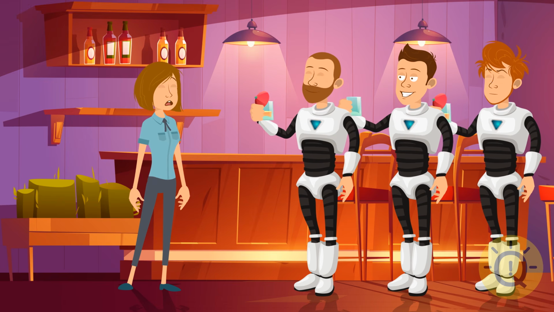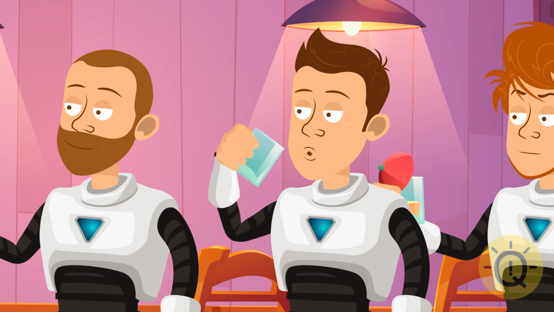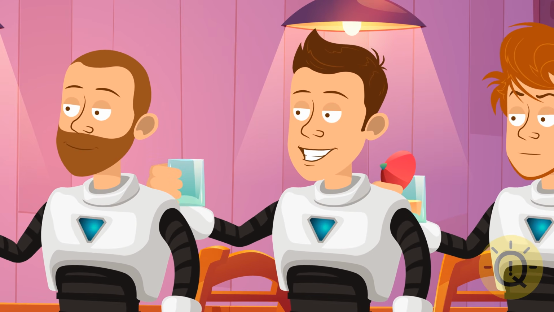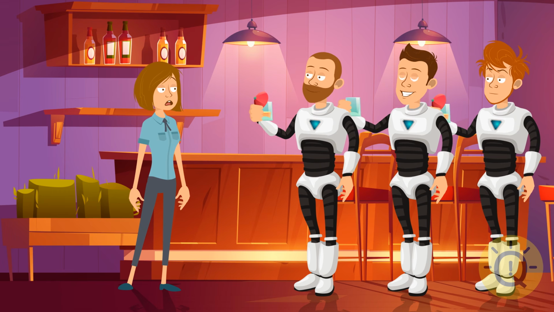Everyone is holding drinks in their hands, but take a look at the second guy. His glass is empty, but he's still pretending to drink something from it. Robots and liquids don't go well together, so he must be an actual robot.